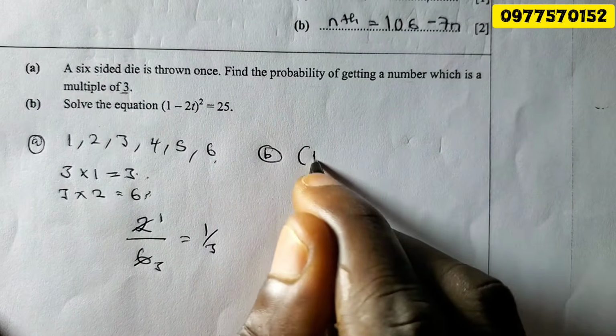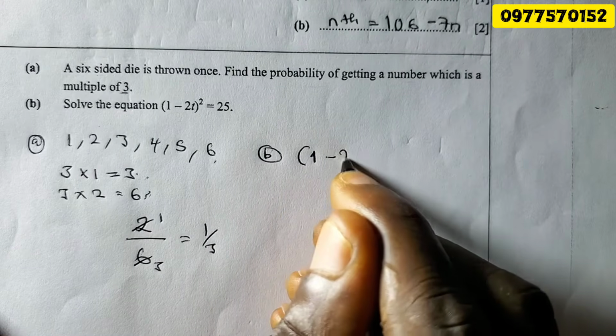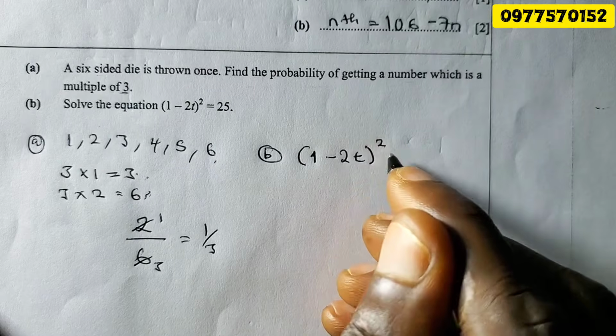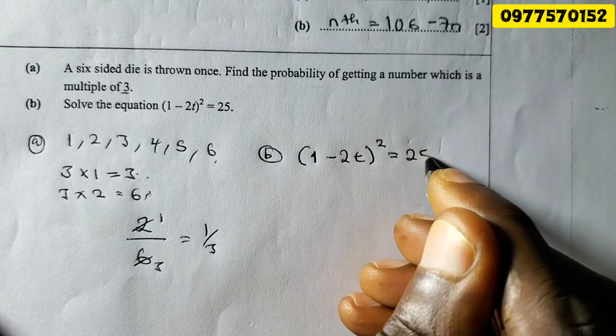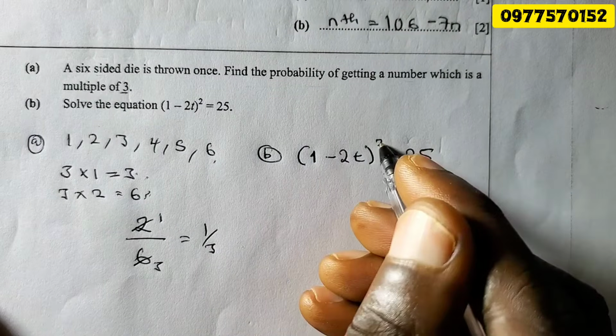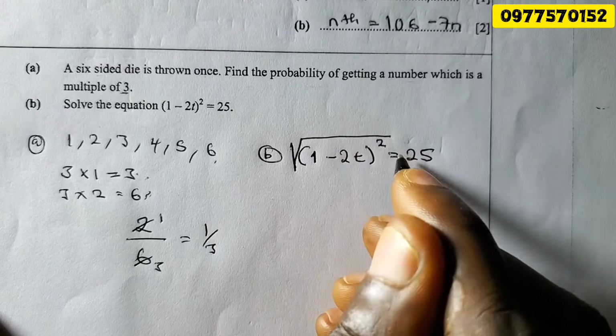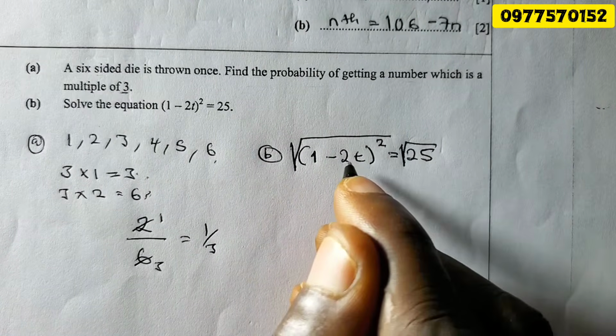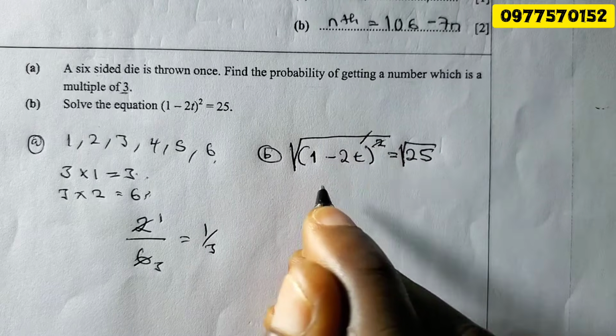1 minus 2t all squared is equal to 25. Okay? This is simple. We are going to square root both sides to get rid of this square. The square root and the square cancel.